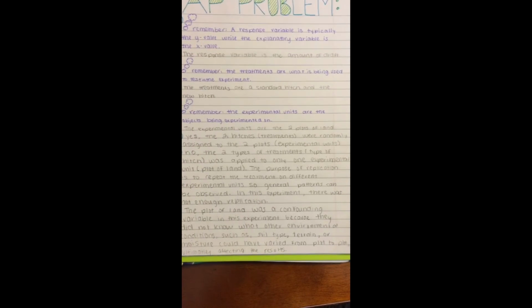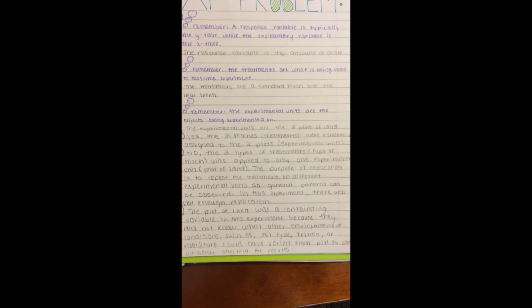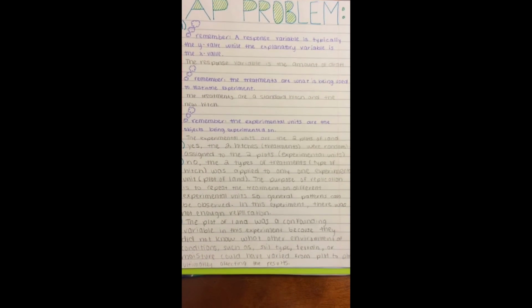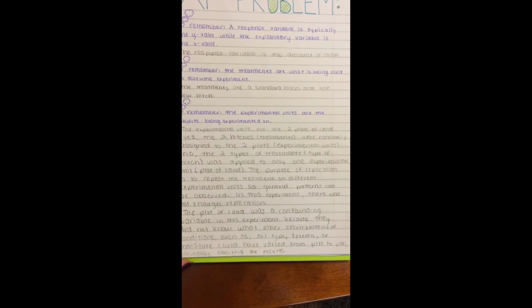I said that the replication was not used properly in this study because the two types of treatment, or the hitch, was applied to only one experimental unit, or plot of land. The purpose of replication is to repeat the treatment on different experimental units so that different patterns can be observed. In this experiment, there is not enough replication.